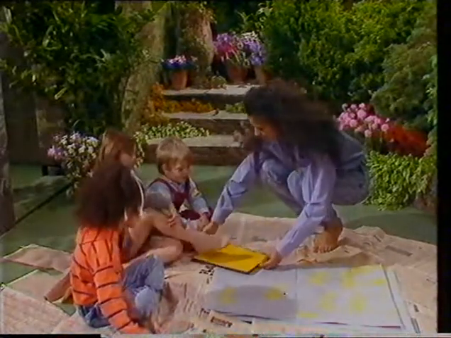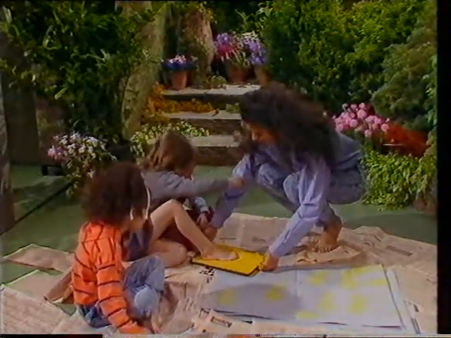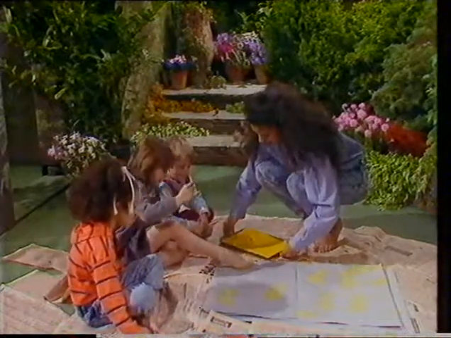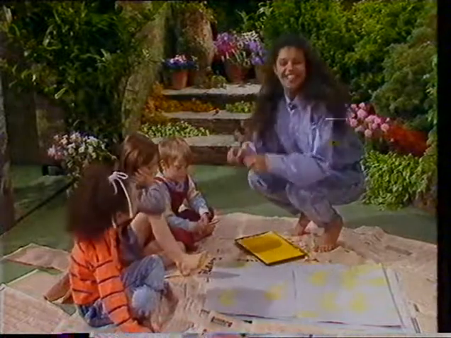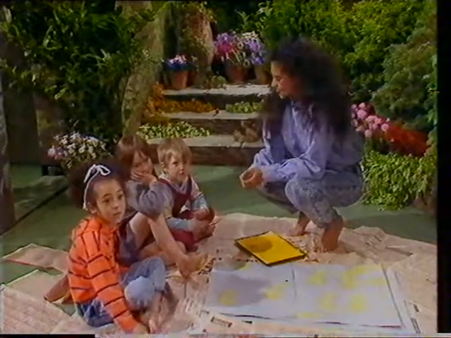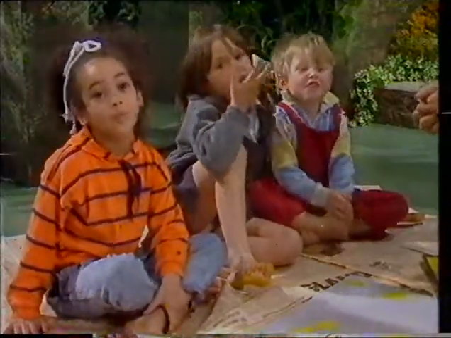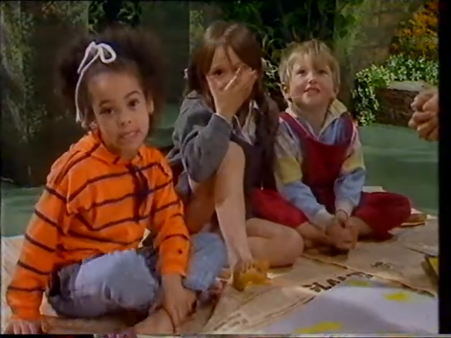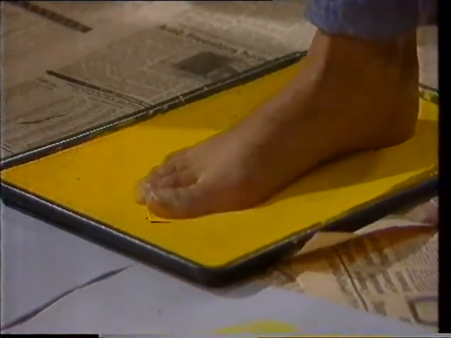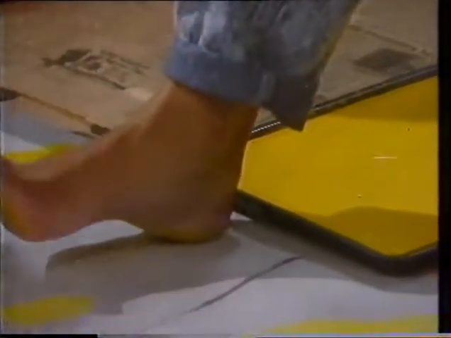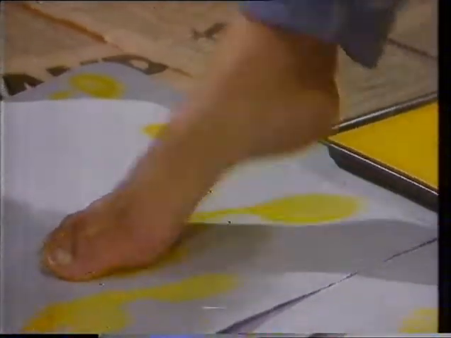Right, Claire, it's your turn now. Put your foot in. That's right. And put it onto the paper. Let's have a look. Right, that's great. Hello. Do you want to tell them what we've been doing? Making footprints. Right. Now, there isn't any snow, so we've been using watercolours to make a print of our foot.